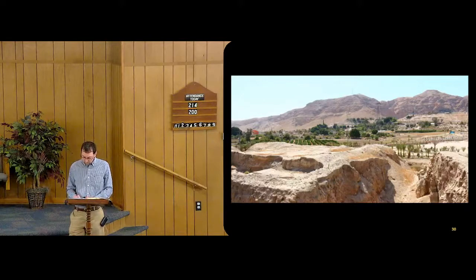Verse 15, so she let them down by a rope through the window, for the house she lived in was part of the city wall. She said to them, go to the hills, so the pursuers will not find you. Hide yourselves there 3 days until they return, and then go on your way.